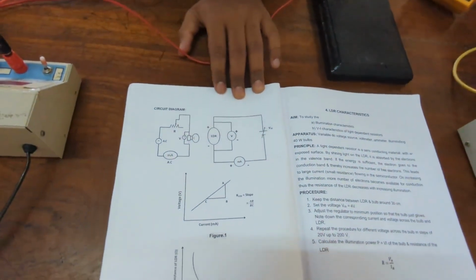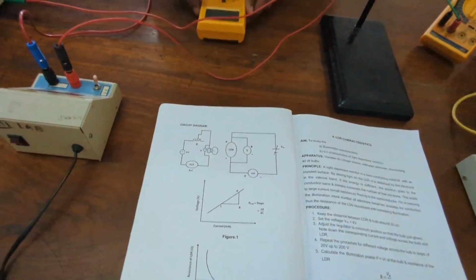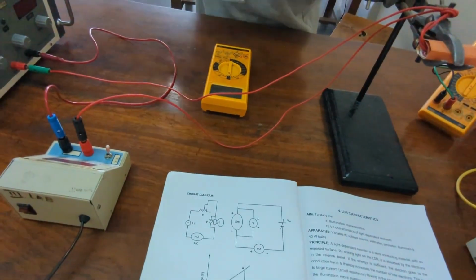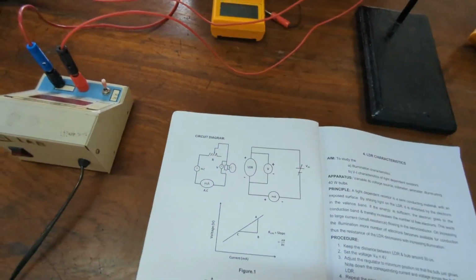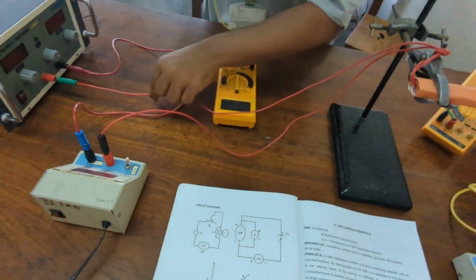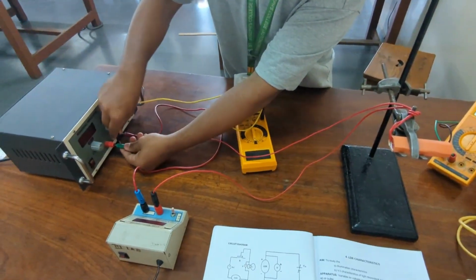Now what do I want? I want to measure the potential across the LDR. So what will you do? I will connect this voltmeter across the LDR. Positive to positive, negative to negative. That's very important, right? Otherwise you will get a negative voltage. Positive is this. I will connect it to the positive.